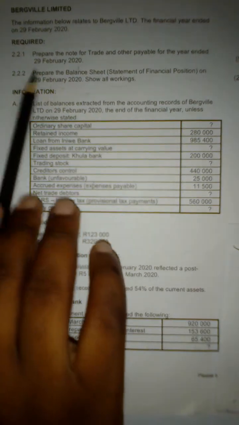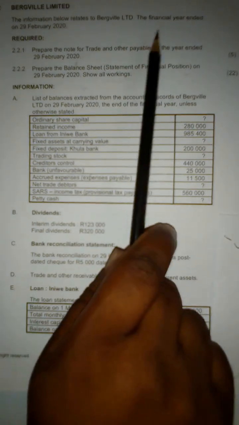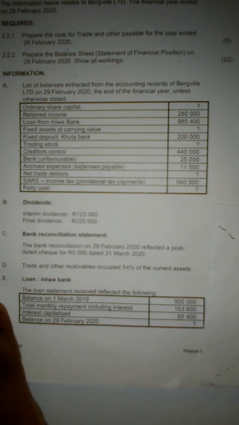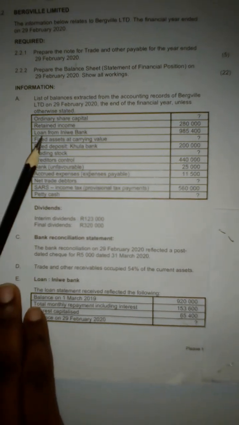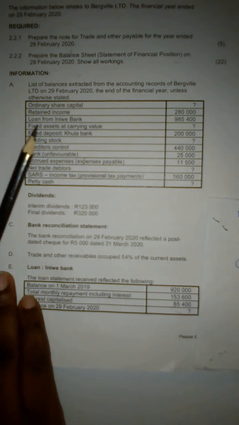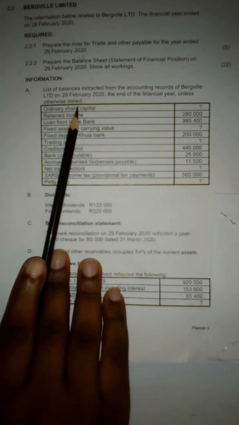Question 2.2, Bergville Limited. The information below relates to Bergville Limited. The financial year ended on 29 February 2020. The requirements: 2.2.1, prepare the note to the trade and other payables for the year ended 29 February 2020. 2.2.2, prepare the balance sheet, the statement of financial position on 29 February 2020.